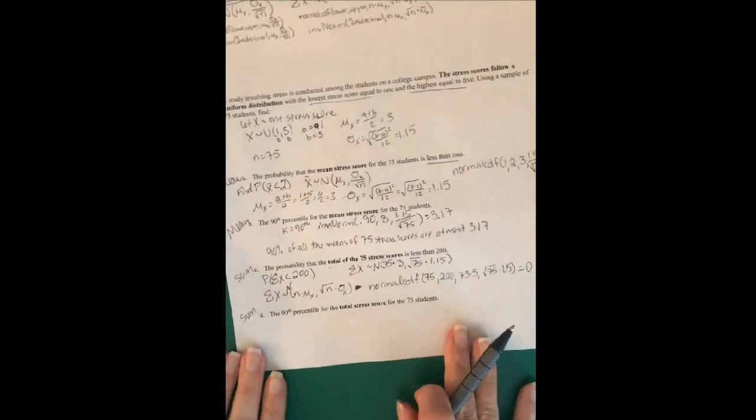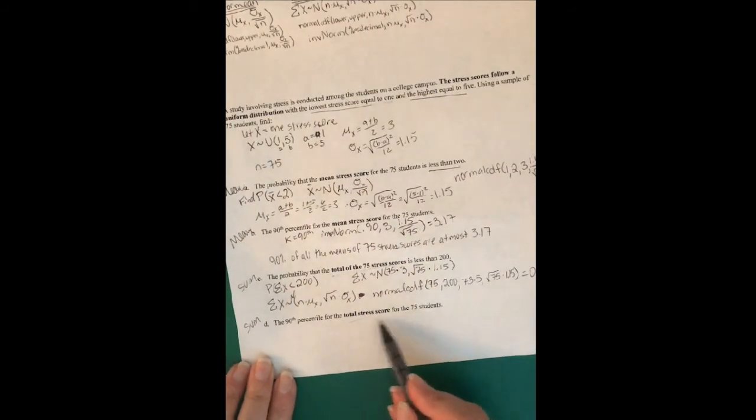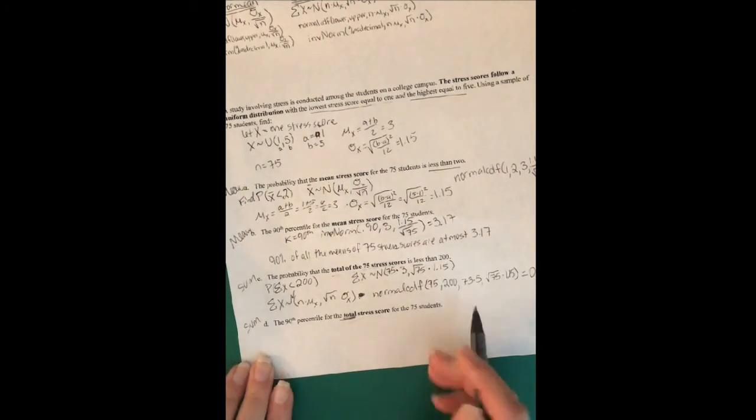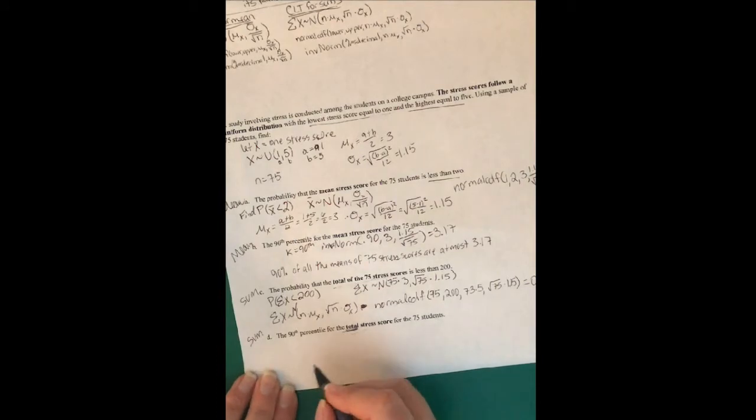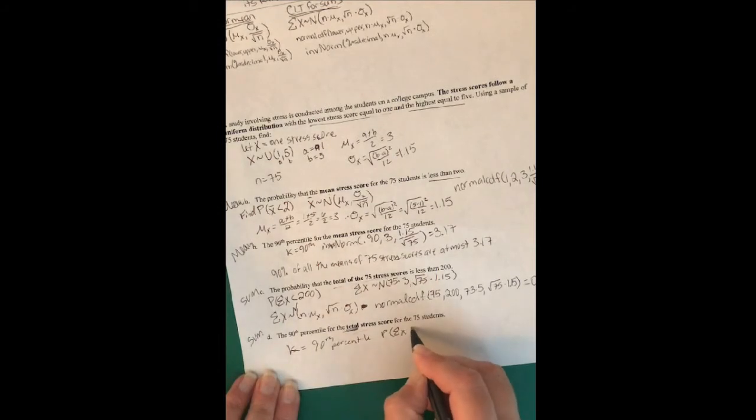Last one is the 90th percentile for the total stress score for the 75 students. So here we are looking for K equals the 90th percentile. We are trying to find our K value.